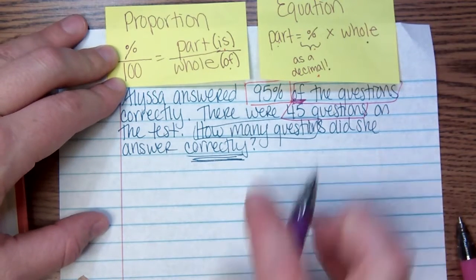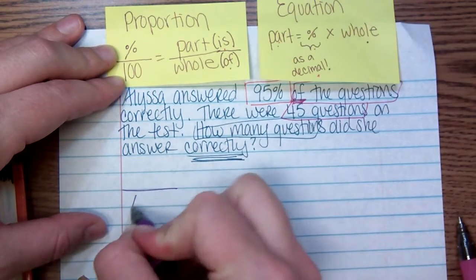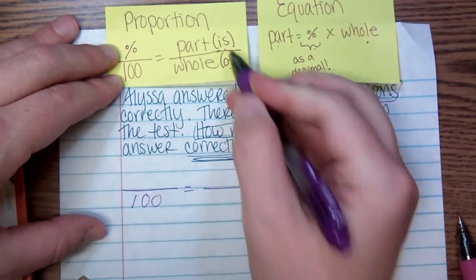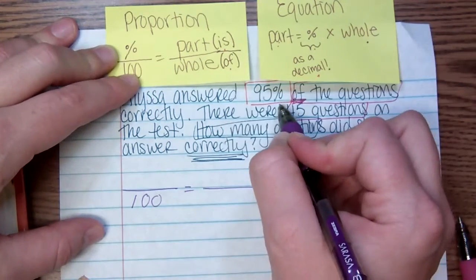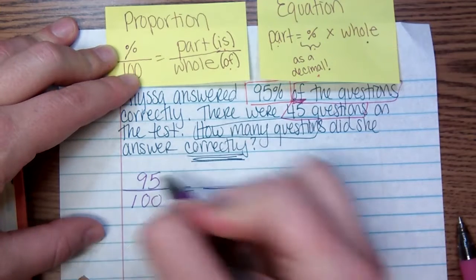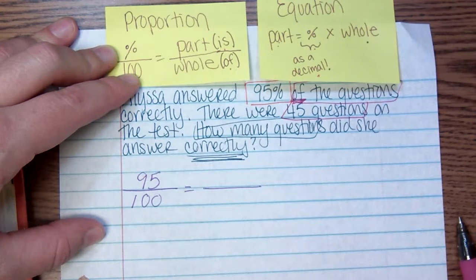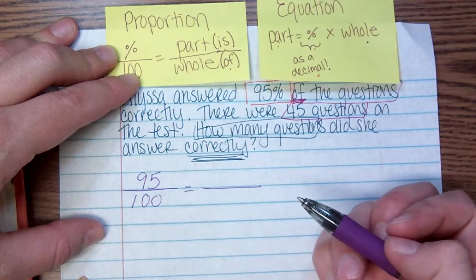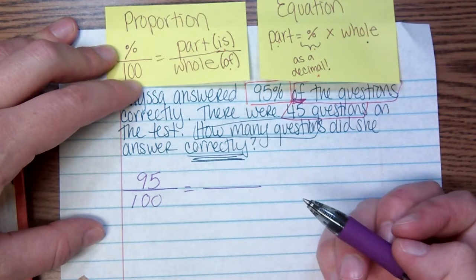I like proportions, so I'm going to start with the proportion. We put percent over 100 equals the part over the whole. In this case, my percent is 95, so I'm going to put 95% right here. I don't have to change that at all because 95 over 100 really represents the percentage. That's why I like proportions.